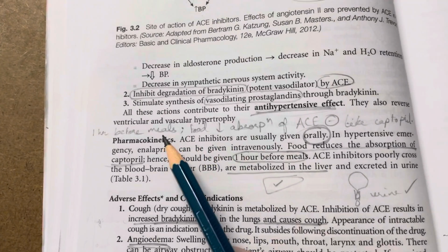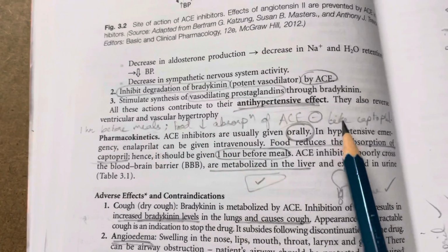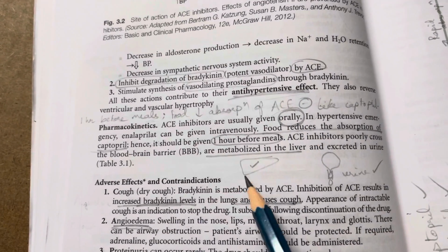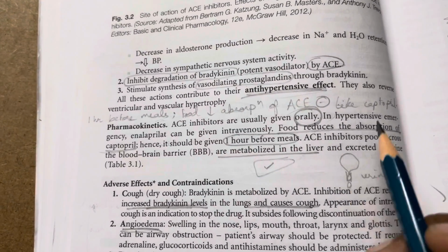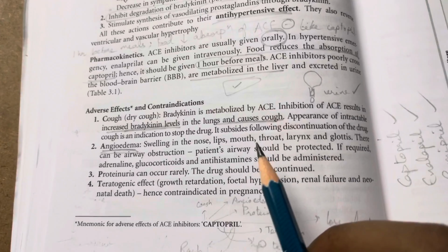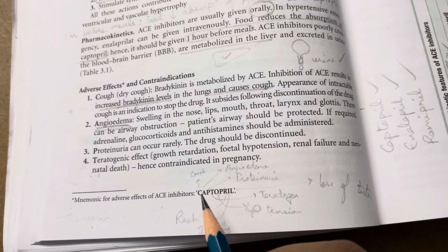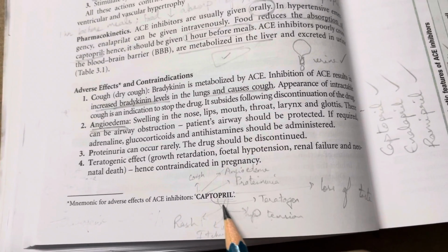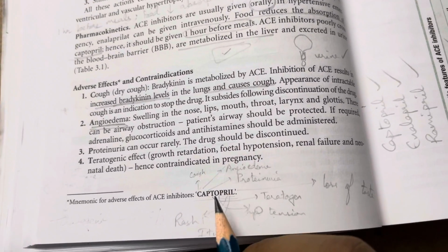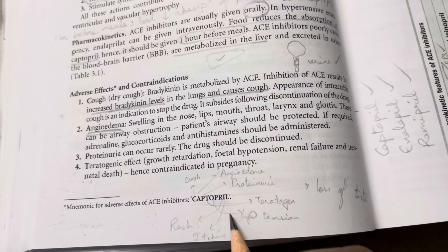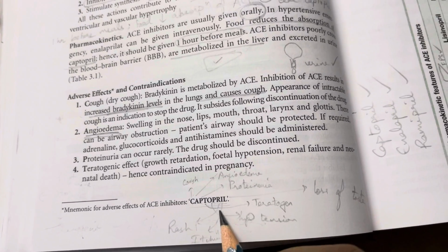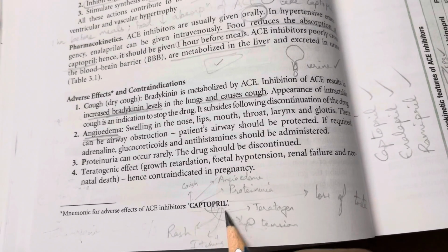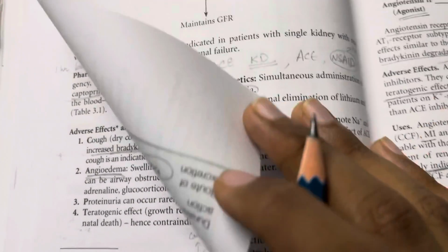ACE inhibitors are taken 1 hour before meals because food reduces the absorption of ACE inhibitors like captopril, and they are given orally. Liver metabolism, excreted in the urine, etc. So what are the contraindications and adverse effects? Remember it by the name itself: captopril. C for cough, A for angioedema, P for proteinuria rarely, and T for teratogen. Okay, O for hypotension, P for again neutropenia, R for rash, I for itching, and L again for loss of taste.